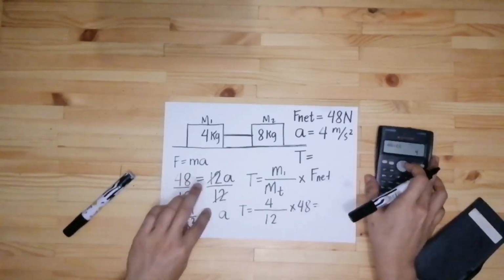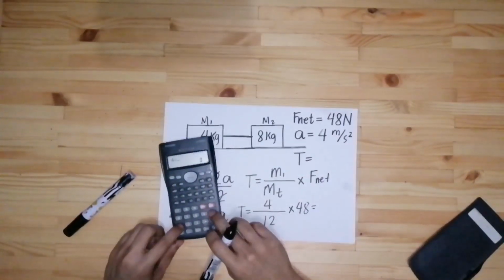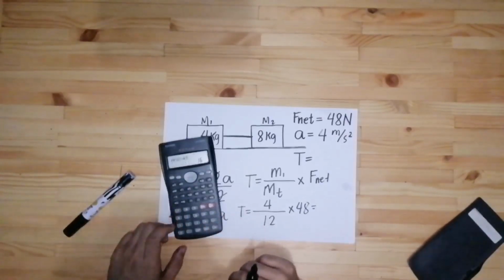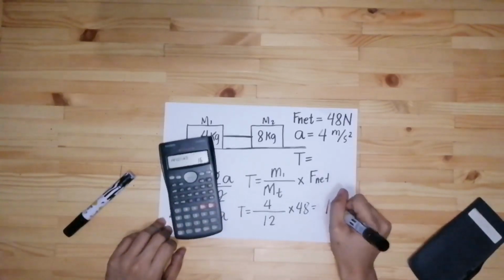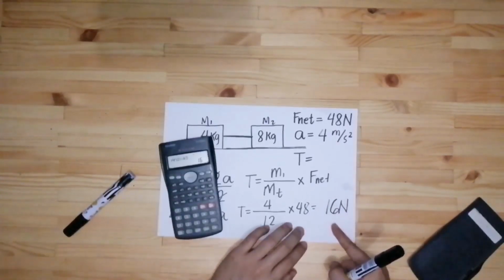So, that is equal to 4 divided by 12, times 48. Diretso na natin. 4 divided by 12, 0.33 times 48. That is equal to 16 Newton. Ang tension ay force din.